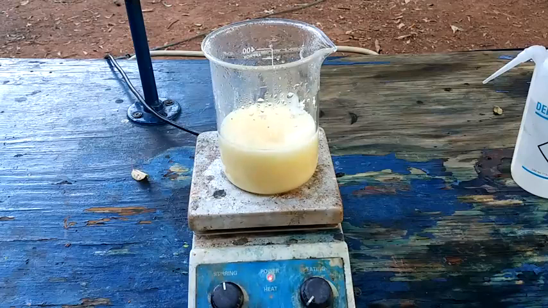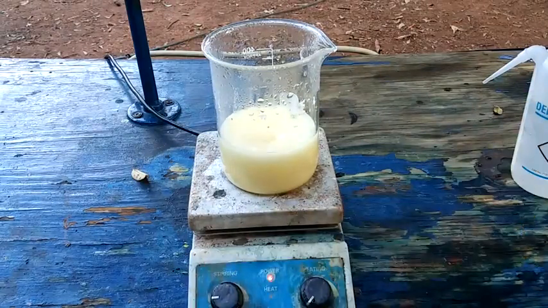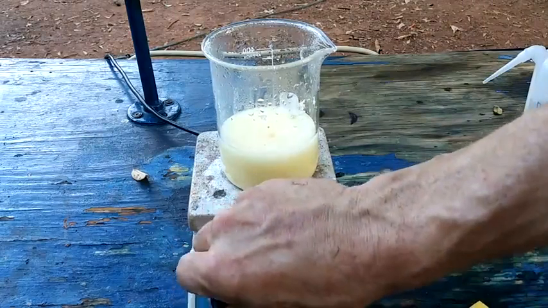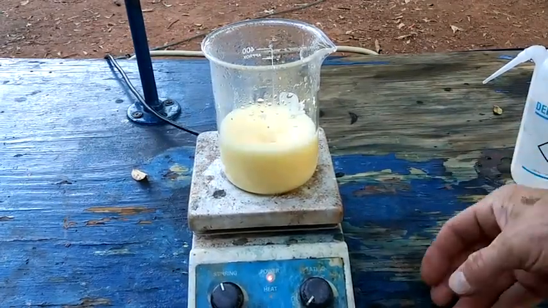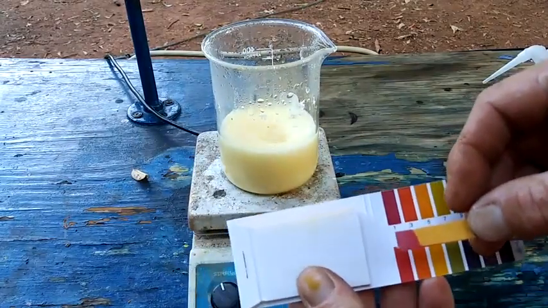Alright, at this point I'm going to go ahead and check the pH. This should be very alkaline. No, it is still very acid. Showing a pH of about 1 still. Let's see if you can see that.